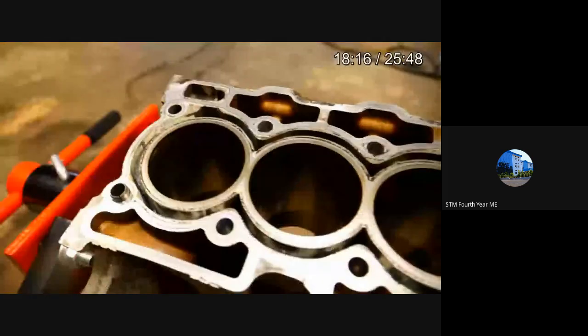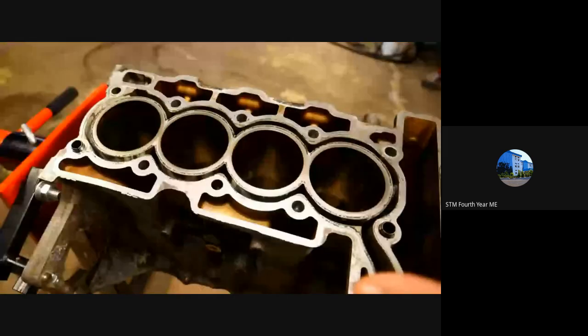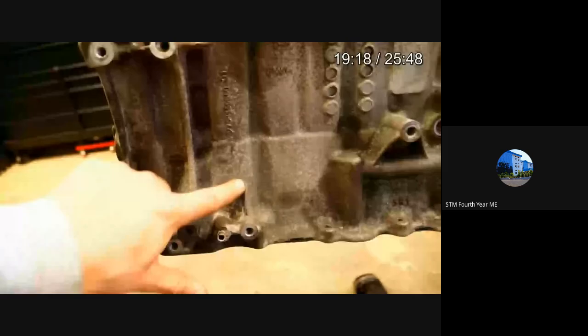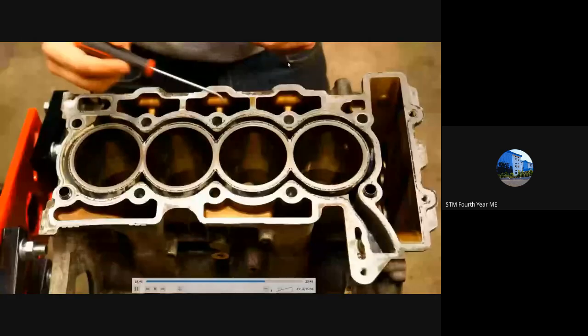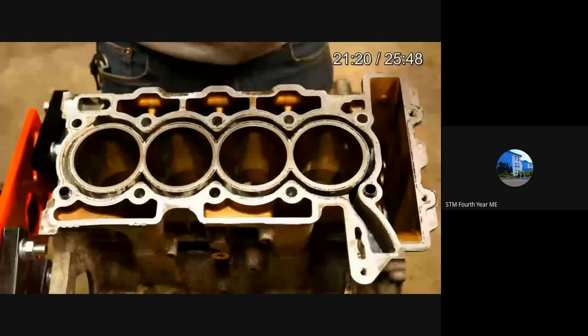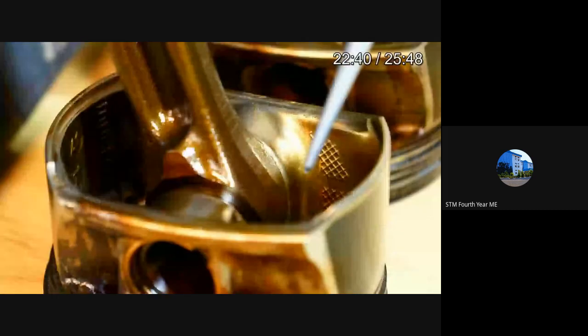He is cleaning the engine block completely and then only disassembling. Okay, next come the pistons. So you can see the piston with the connecting rod here. The connecting rod is attached here, and this is the piston.